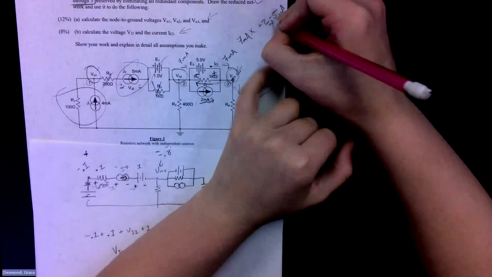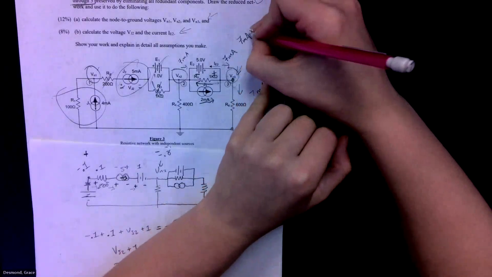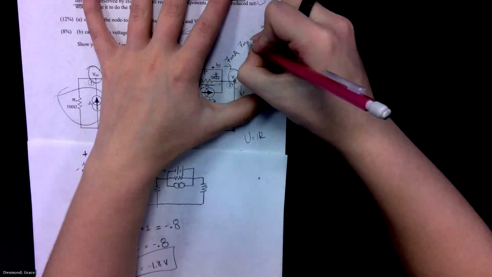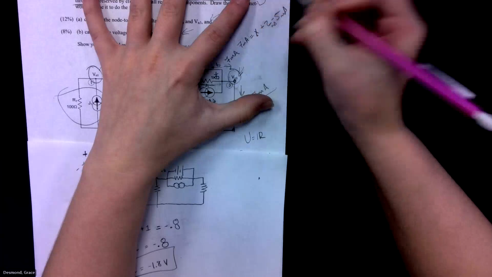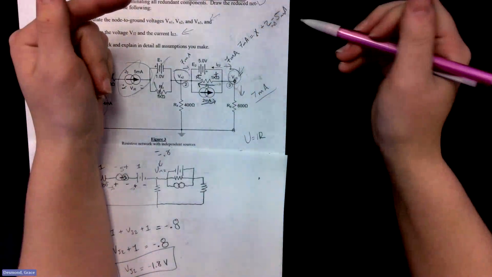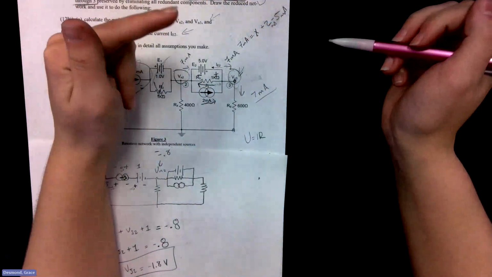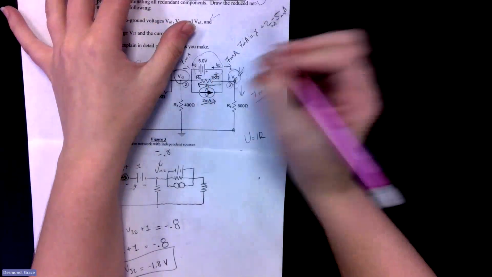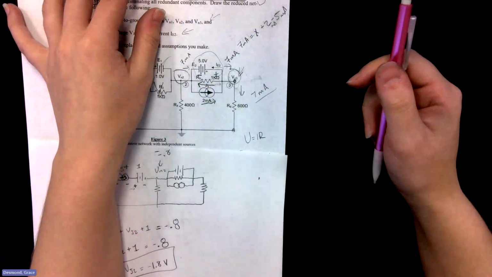7 milliamps, 2 milliamps. All over the place, I'm sorry. Equal to X plus 2 minus 5. So solve that. What should our current through this battery be?